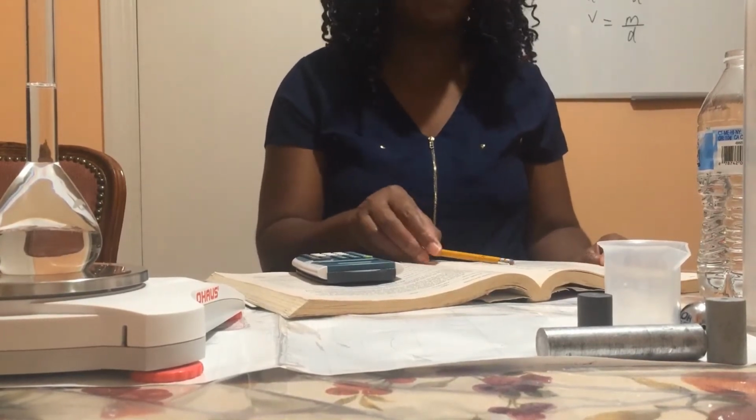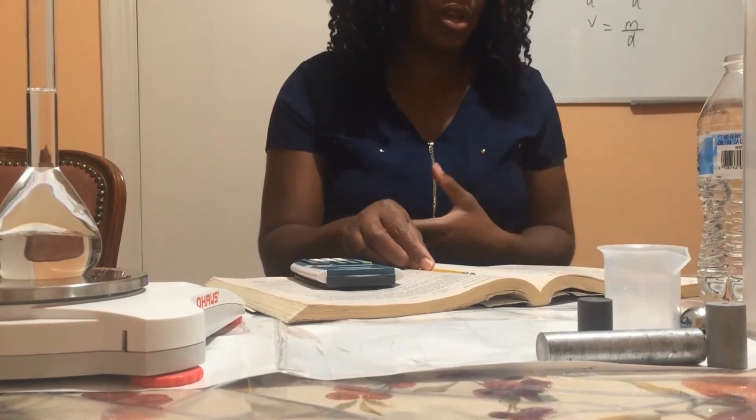Now I'm going to calculate the density of the unknown liquid. Now density is mass over volume. So we can go to the board and do that calculation.